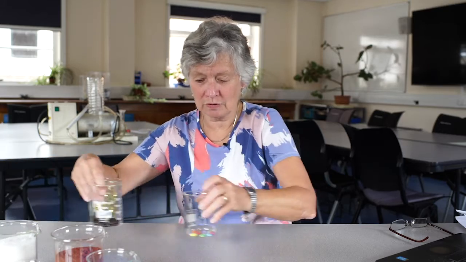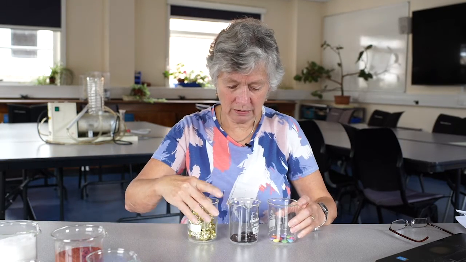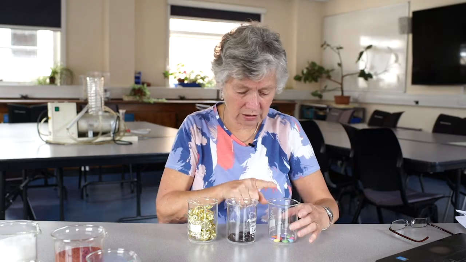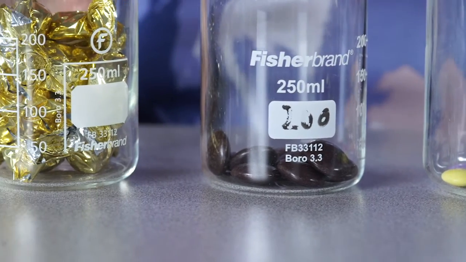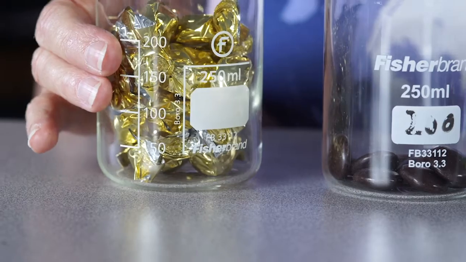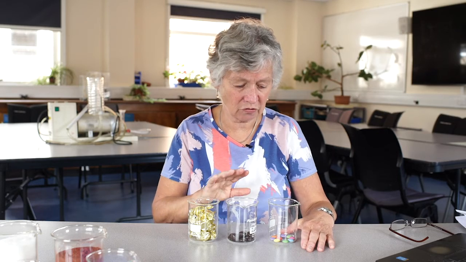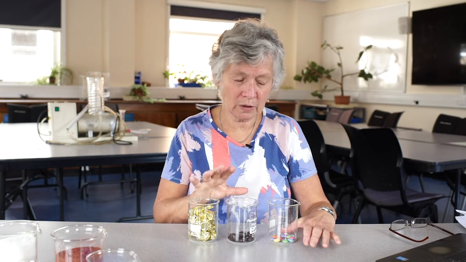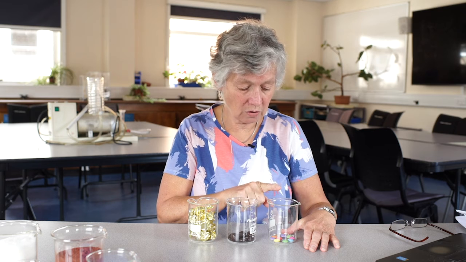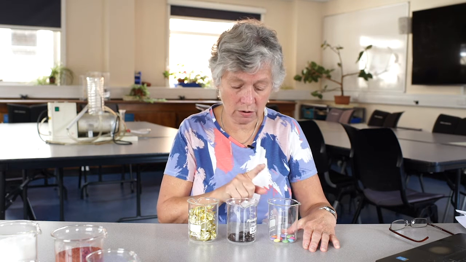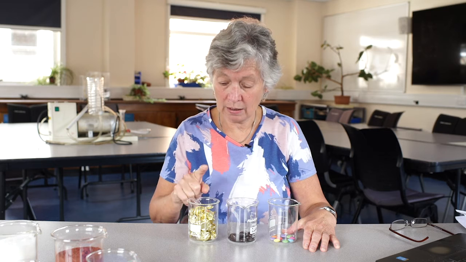So I'm going to use some sweets as an example, as we quite often do in science. All right, so what I've got here is some beakers containing Smarties, Menstruals and Toffees. And for the purposes of simplicity, I could weigh each of these, but let's just say, I'm sure you can persuade your students, that the Smarties on a relative scale have a mass of 1, Menstruals have a mass of 2, and Toffees have a mass of 4.